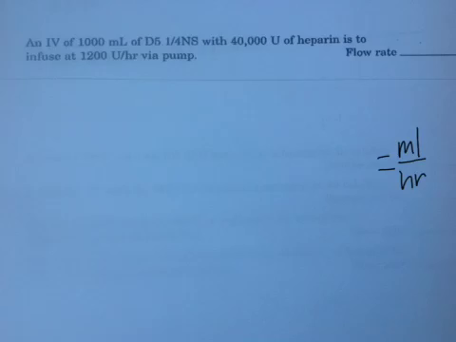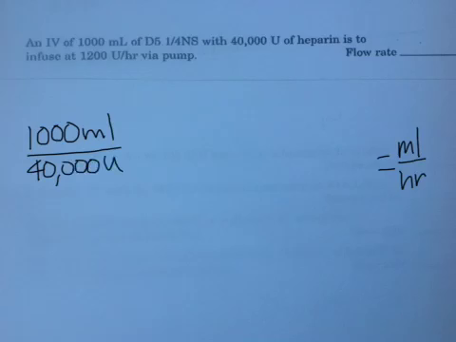So what we've got here, and we want the milliliters on top, so I'm going to be a little bit more careful this time, make sure the milliliters are actually on top. And so it's 1,000 milliliters, and in that 1,000 milliliters is 40,000 units of heparin.